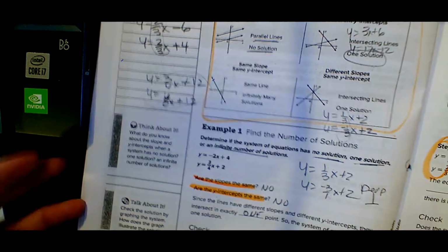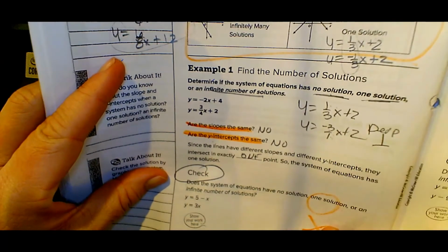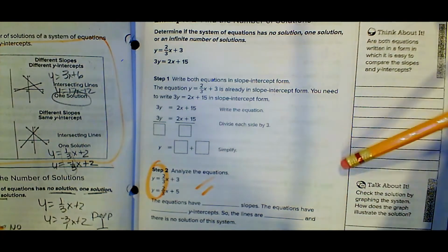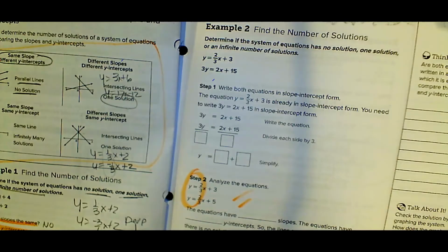Okay? So when you go through these, I want you to go back and do the checks in a second. Go do the check. All right, do the check. And hopefully you got, I'm going to put an answer here, hopefully you got 1 solution for that check. It's like duh, because they gave you an example of that.